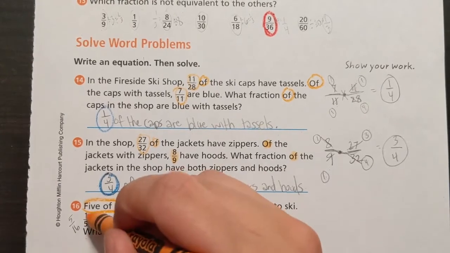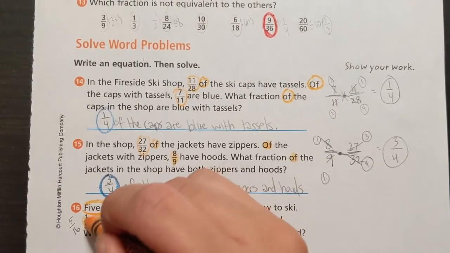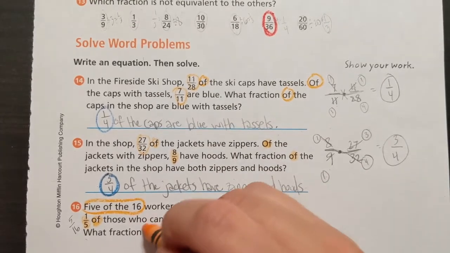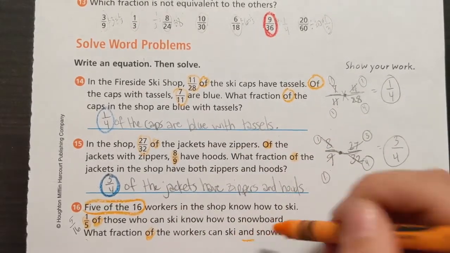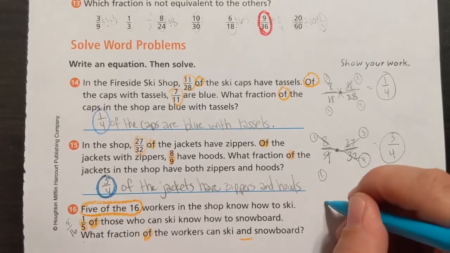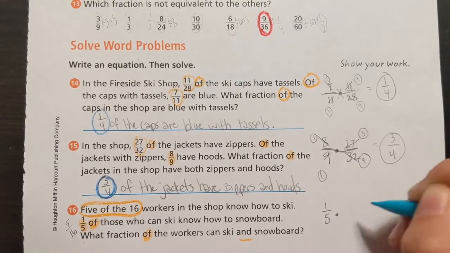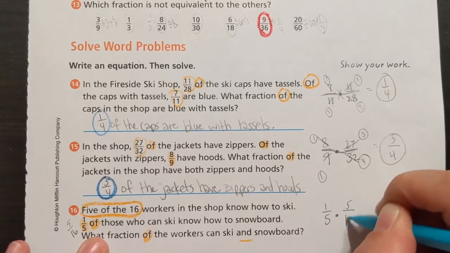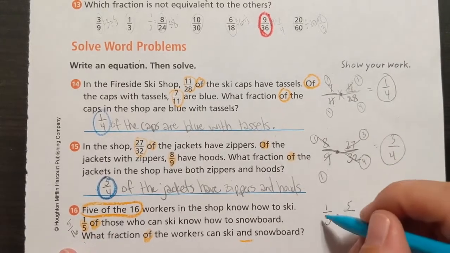So 1/5 of those who can ski know how to snowboard. What fraction of the workers can ski and snowboard? So you're doing 1/5 of those that can ski. So it's 1/5 of, and how many could ski? 5 out of 16. This one's going to be awesome.